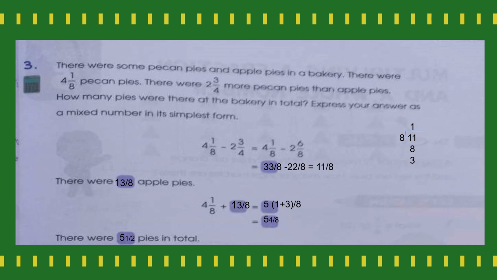Now we have an answer 11 over 8, and then we have converted 11 over 8 into a mixed number with the help of a division, and we have 1 whole number 3 over 8 apple pies in total. Now in order to find out the total number of pies, we are going to add 4 whole number 1 over 8 and 1 whole number 3 over 8. So we have 4 plus 1 is 5 and 1 plus 3 is 4 over 8.